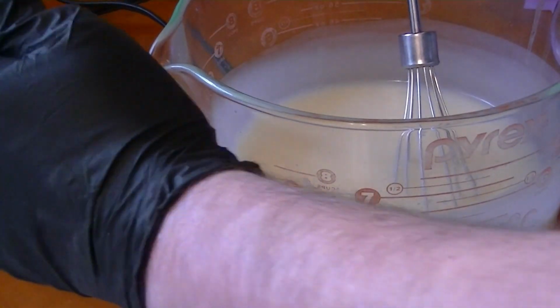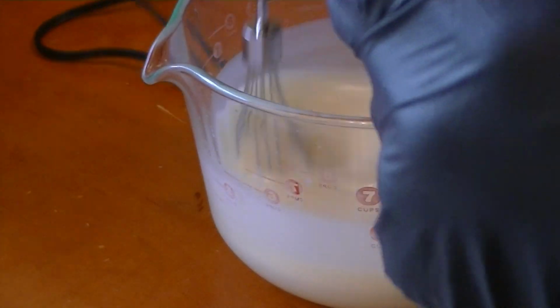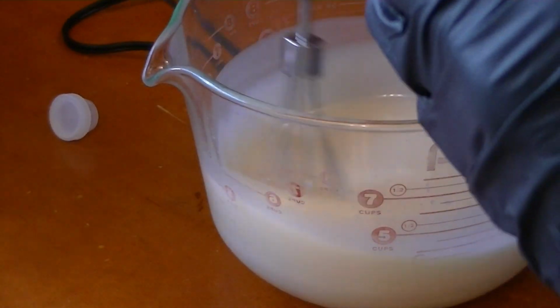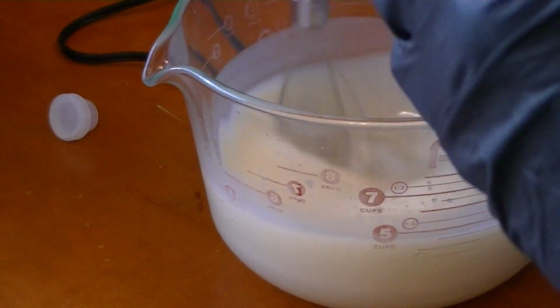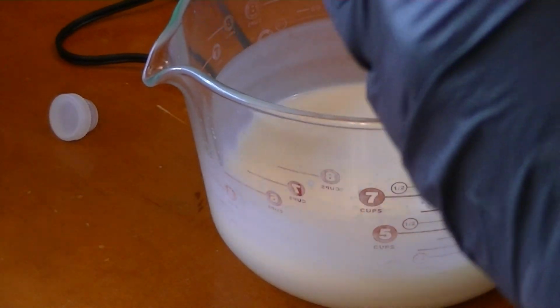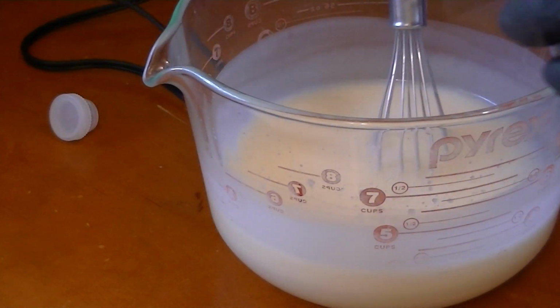I'm going to call that good just because everything looks to be mixed. Pour in my oils. This is what I was talking about, it saponifying really fast. This is just going to keep thickening. Everything looks to be really well mixed. I'm going to pour my oil in.